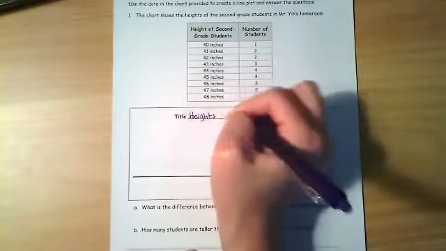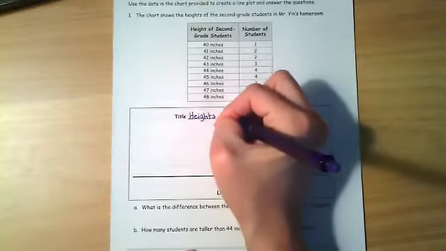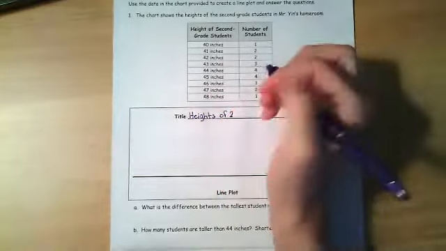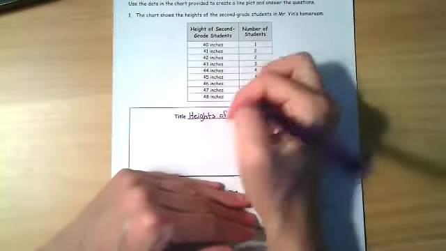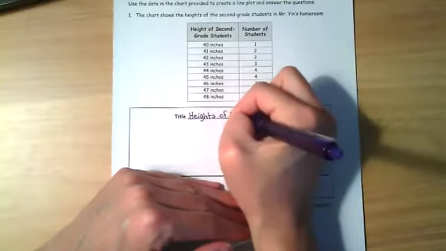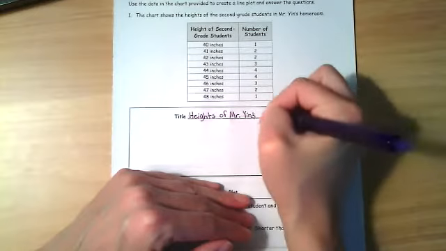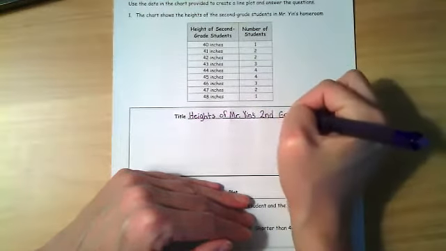And I'm going to make it plural because there's going to be more than one shown on the plot line. Heights of, oh, I got it, of Mr. Yin's second graders. That's good. That's better. Mr. Yin's second graders.